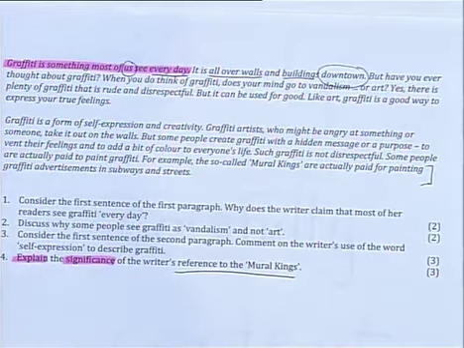So the second paragraph says this: graffiti is a form of self-expression and creativity. Graffiti artists who might be angry at something or someone take it out on the walls. But some people create graffiti with a hidden message or a purpose, to vent their feelings and to add a bit of color to everyone's life. Such graffiti is not disrespectful. Some people are actually paid to paint graffiti. For example, the so-called mural kings are actually paid for painting graffiti advertisements in subways and streets.